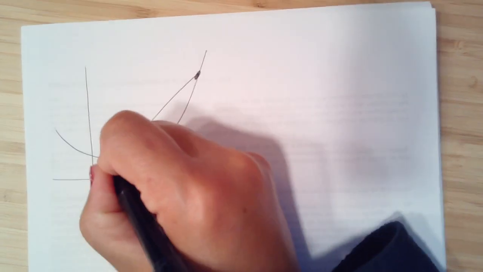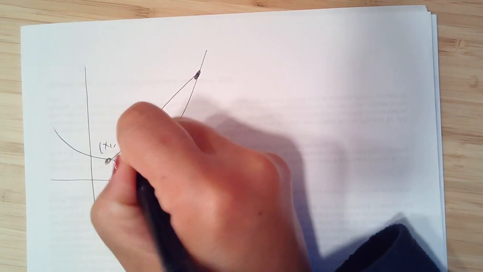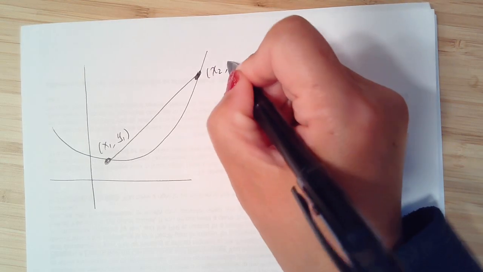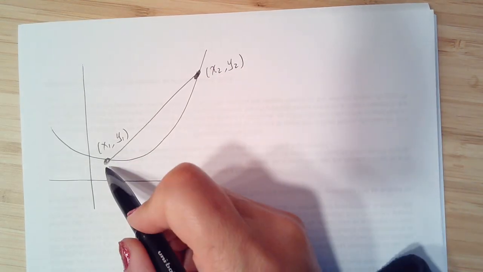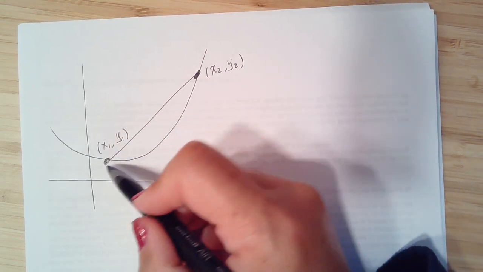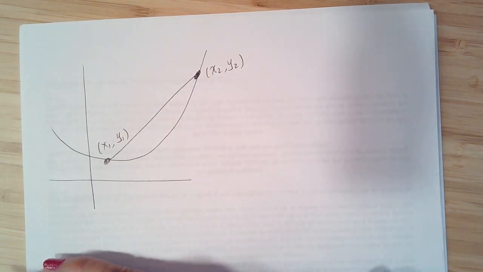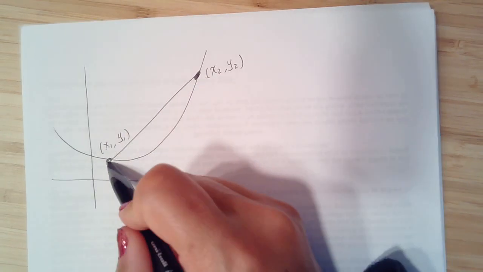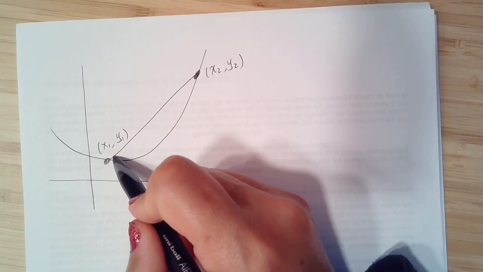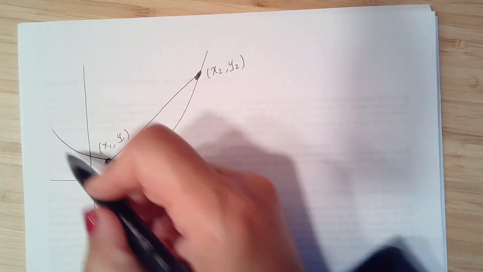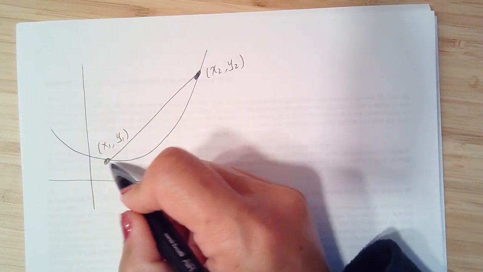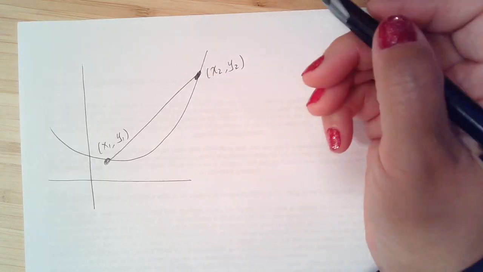So this is x1, y1, and here is x2, y2. But the difference between what we learned earlier is that it was a straight line. So the guy comes from here, he walked to there on a straight line. But if you walk along this curve, then it's not a straight line.